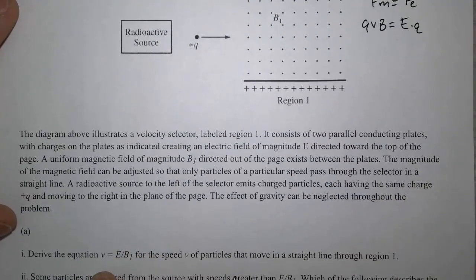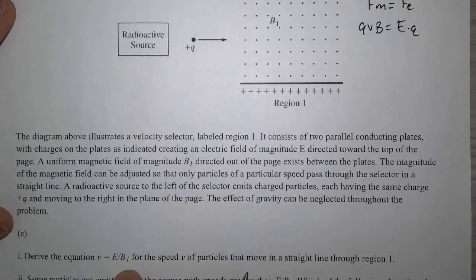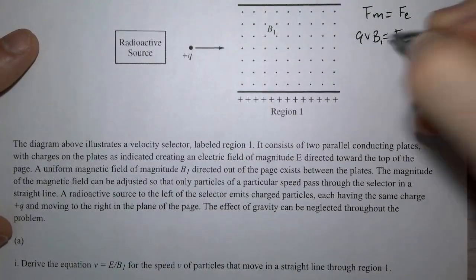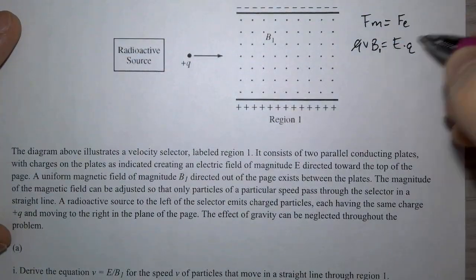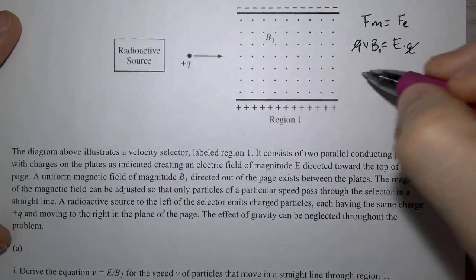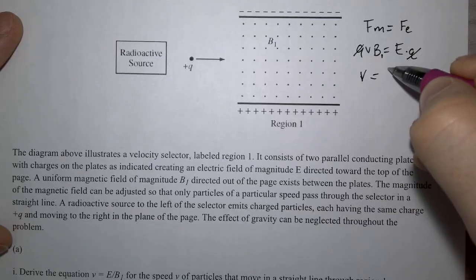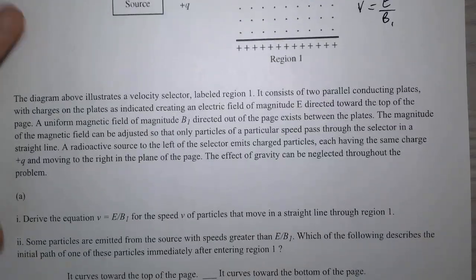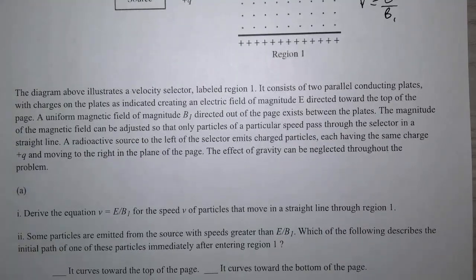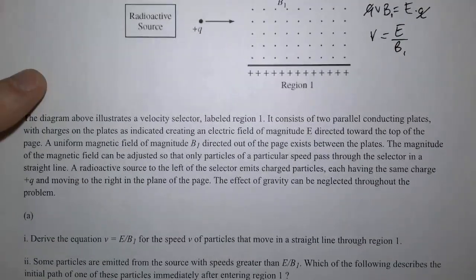Okay? It wants us to do velocity. It says derive that velocity is E divided by B1. I guess we should put a B1 here because it had a notation. The charge is going to cancel. Velocity will in fact equal E divided by B1. We just divide. And that to me seems like a one-pointer if I've ever seen one, because we got our answer right away. Check. Part A done.